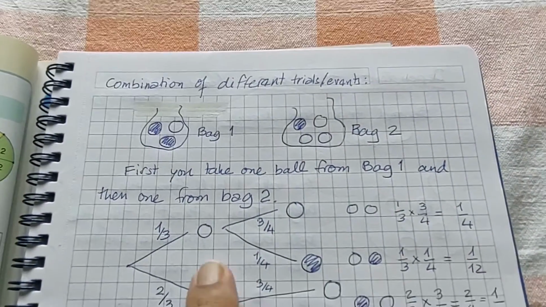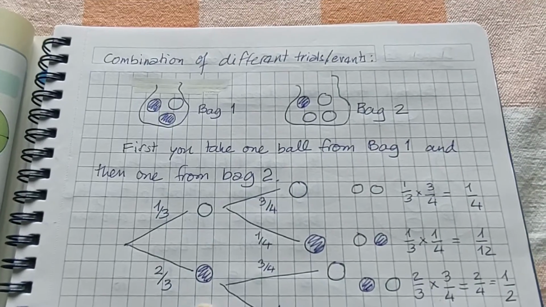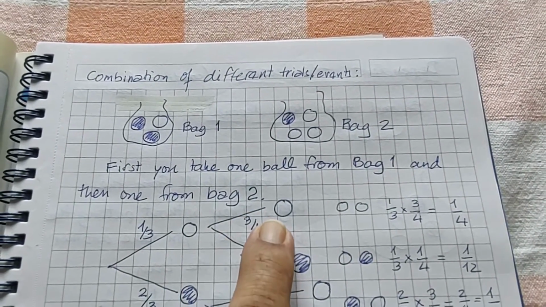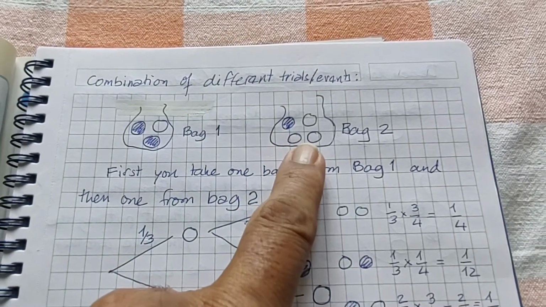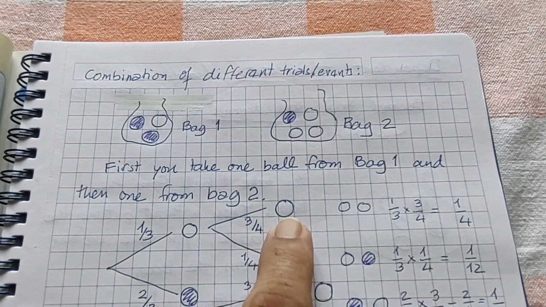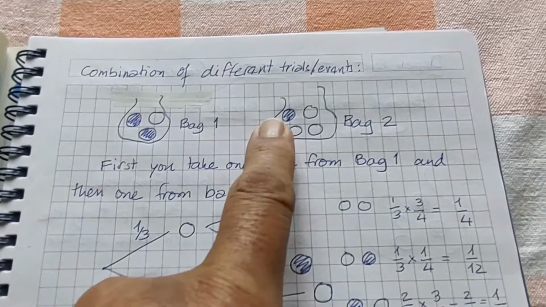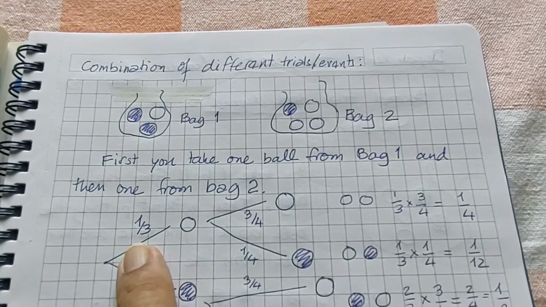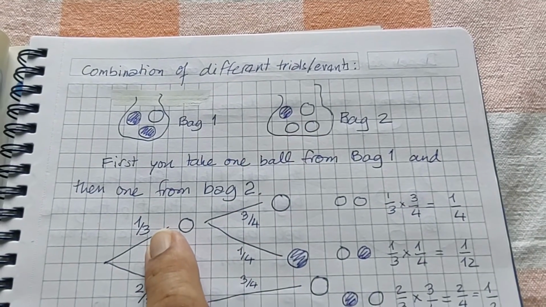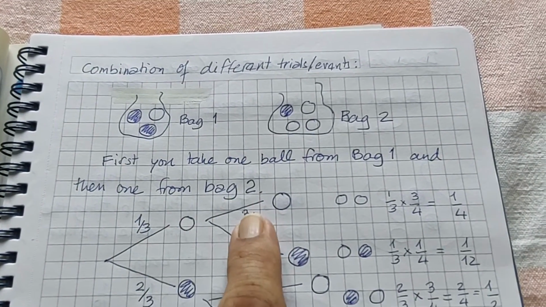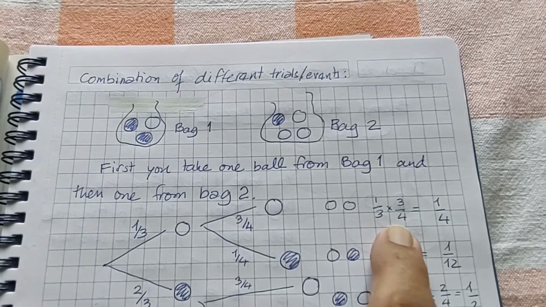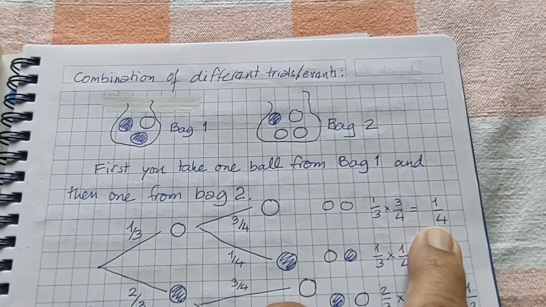Once we have got a white ball here, or a colored ball rather, what is the chance of getting a white ball? That is 3 out of 4. To get the colored ball, it's 1 out of 4. So to get two white balls, that is one white ball from here, one white ball from here, you have to multiply 1/3 into 3/4. So two white balls, 1/3 into 3/4, which gives us 1/4.